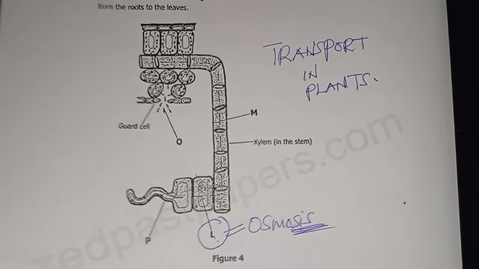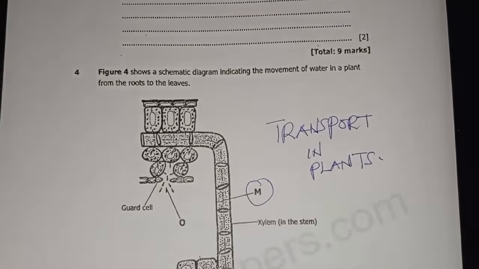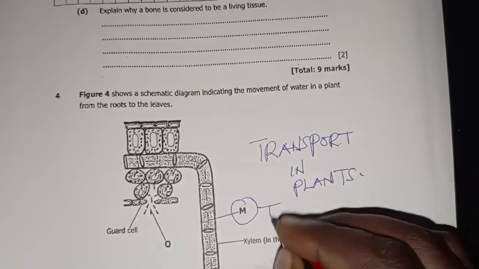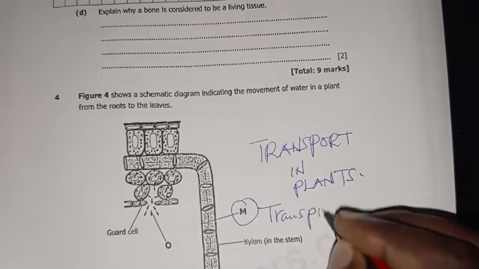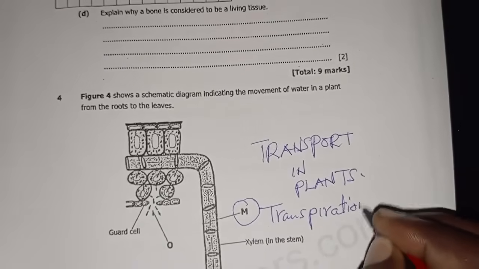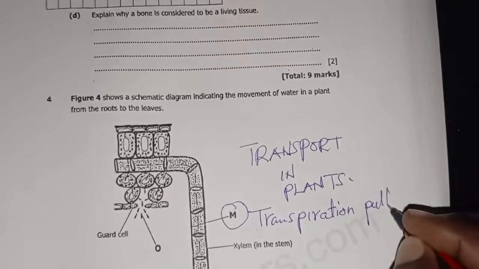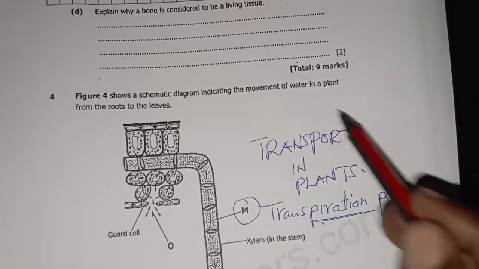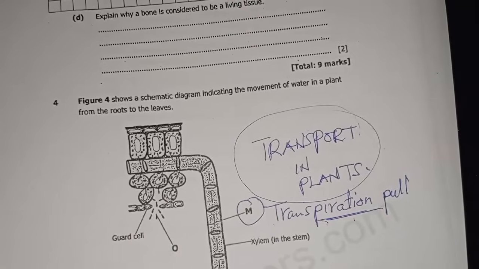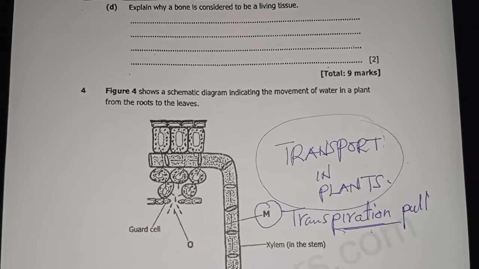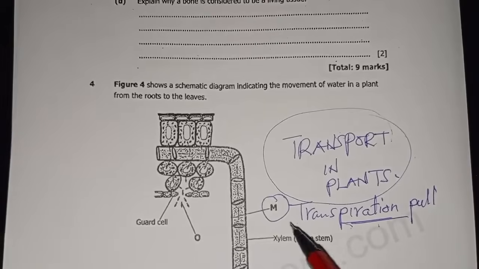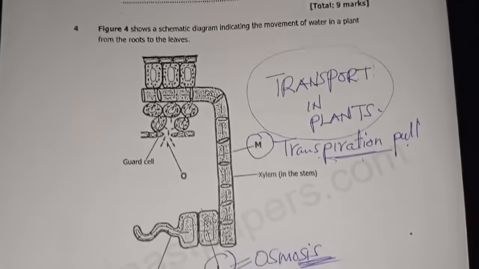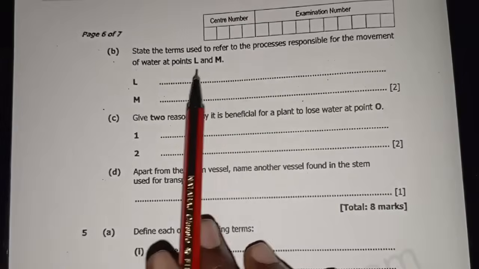So we get to talk of water potential. Then what is happening at this particular part called M? That is what we get to call as what? Transpiration pull. Transpiration what? Transpiration pull. Leading you to another topic, but this transpiration falls under what we call transport in plants, which I believe after this session you are going to study. So at M, that is transpiration pull. At L, that is osmosis. I've answered this particular question.